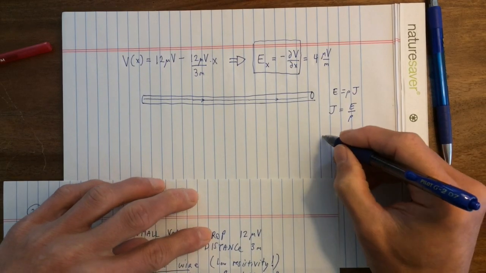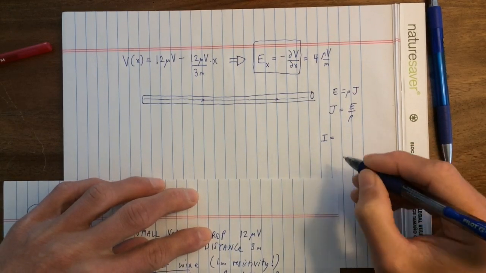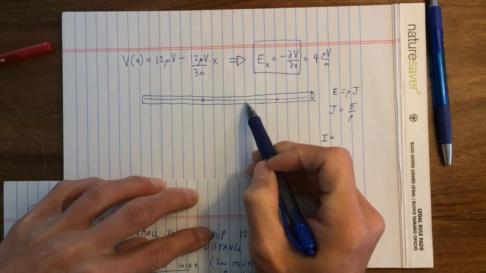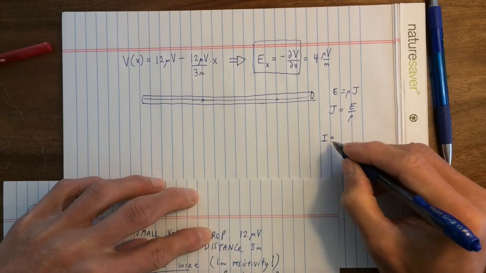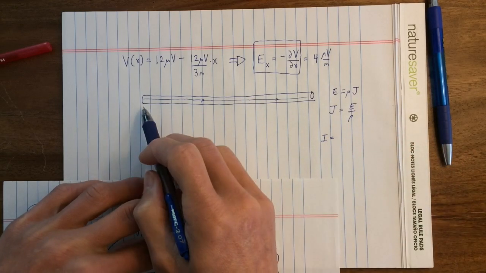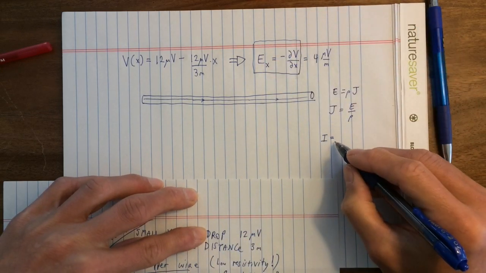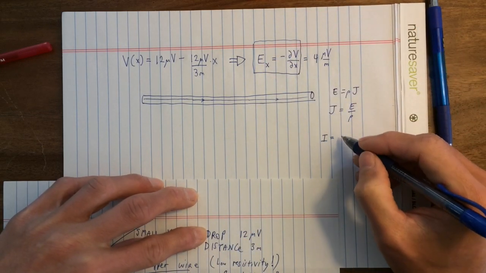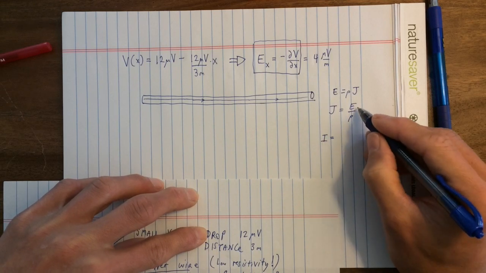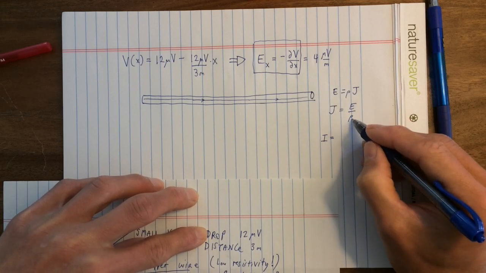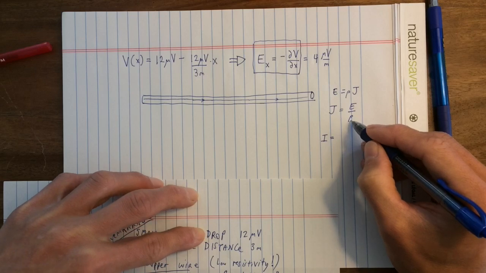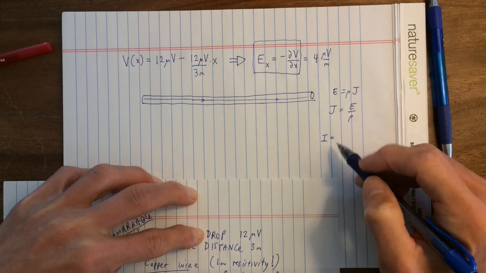And the current is, because the electric field is uniform in this material, the voltage only depends on the x direction and not the y or the z. So the current density will be uniform because the electric field is uniform and the resistivity is uniform. So the current density is uniform.